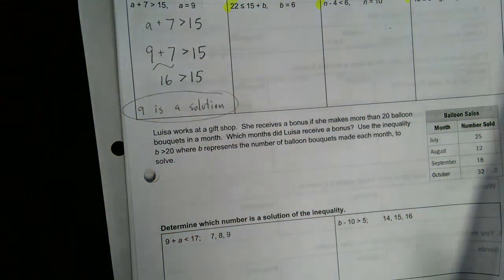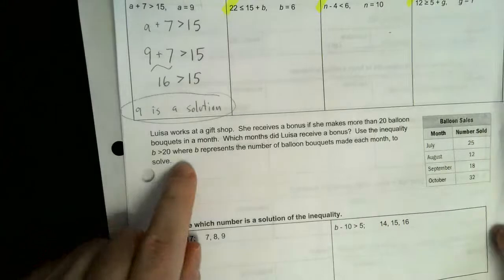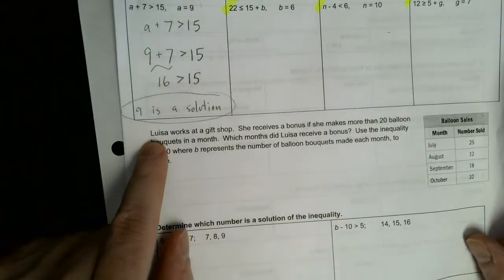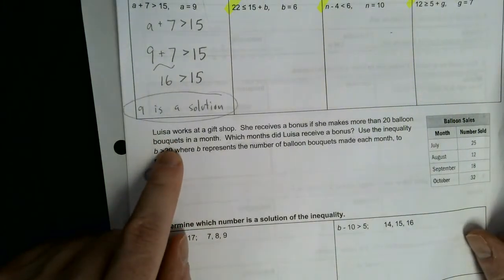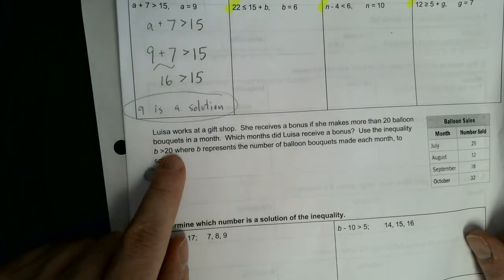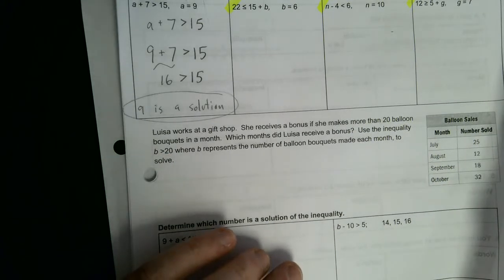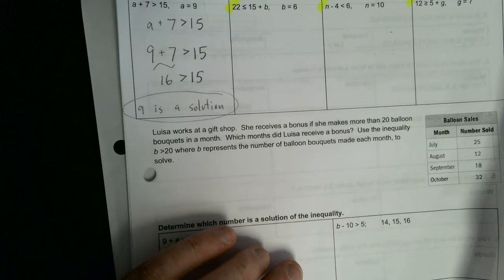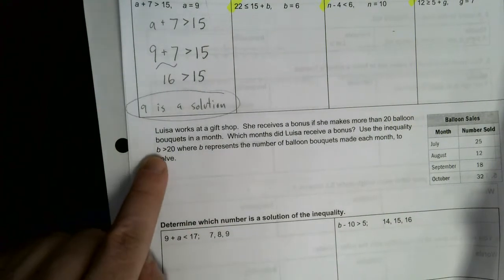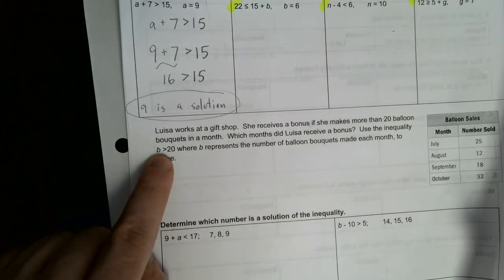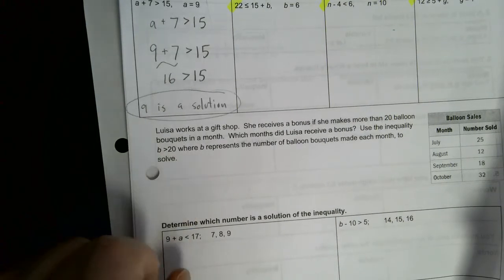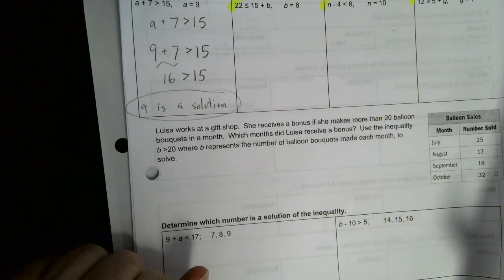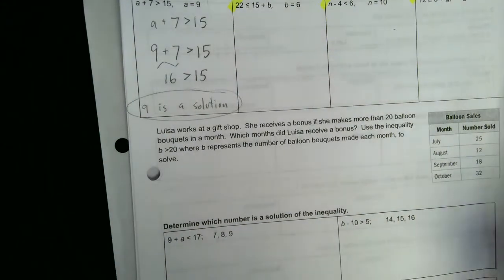Okie dokes. We're back. We'll try this one here. We got Louisa. Louisa works at a gift shop. She receives a bonus if she makes more than 20 balloon bouquets in a month. Which months did Louisa receive a bonus? Use the inequality B is greater than 20, where B represents the number of balloon bouquets made each month. Okay, so let's see.